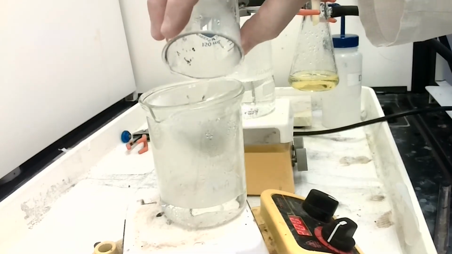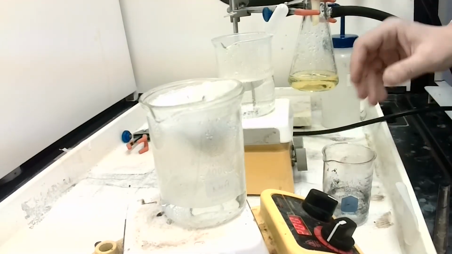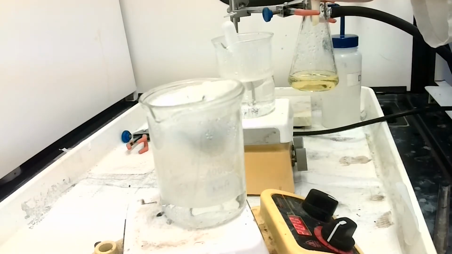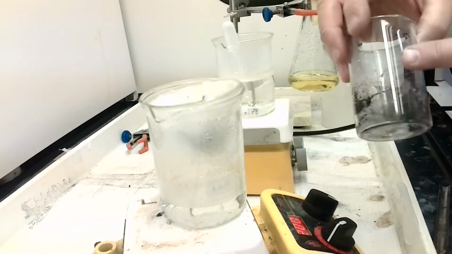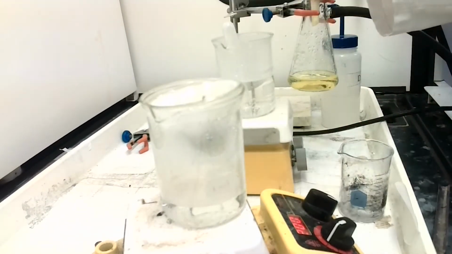You don't want some boiling water to the filter paper too? Yep, I'm going to. Okay, so I think I've transferred all I can from the crude beaker. It's now all in here.